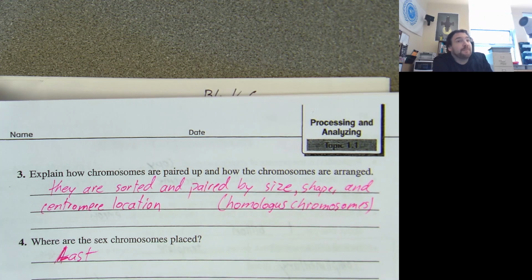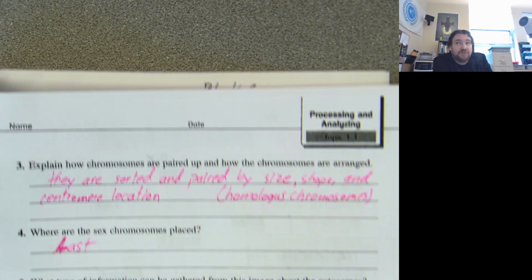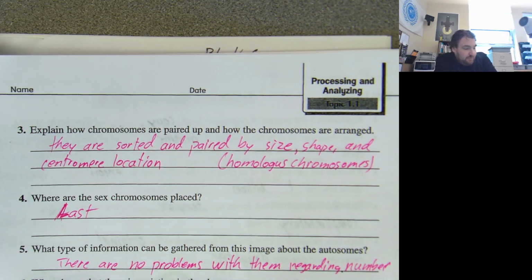So the only information that we're able to gather based on that karyotype is what I wrote down, that there are no problems with them regarding their number. For example, we talked about Down syndrome. We said, okay, well, Down syndrome occurs when there is a bonus gene. We can say that karyotype, that person does not have Down syndrome. There is no extra gene. There's no missing genes. There are 22 pairs of autosomes.